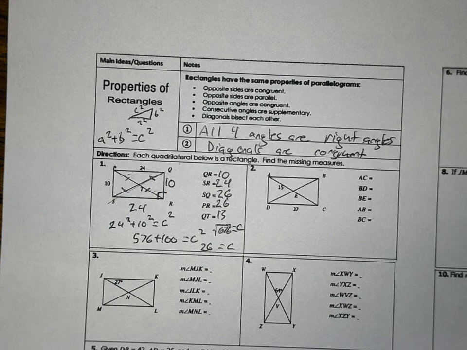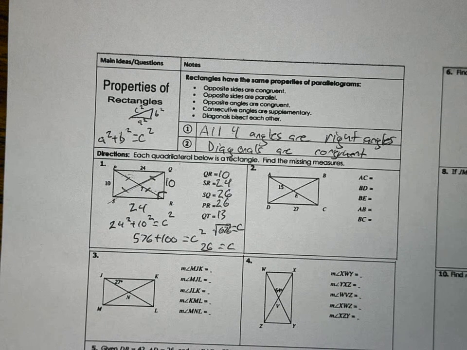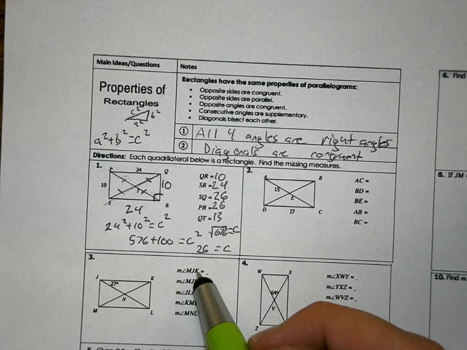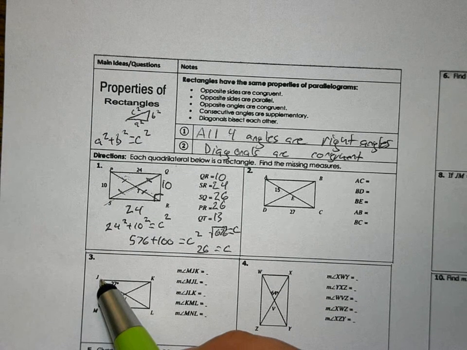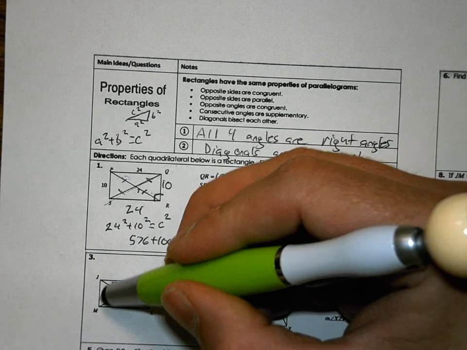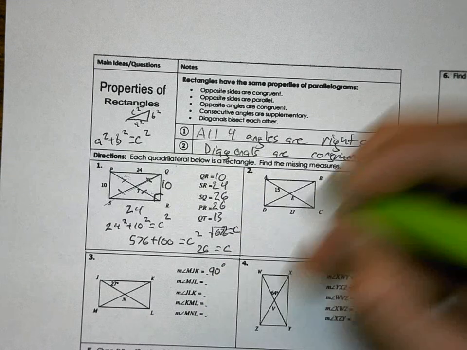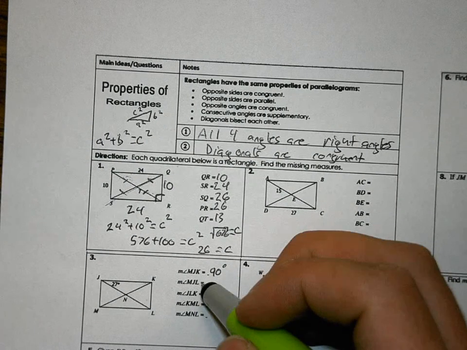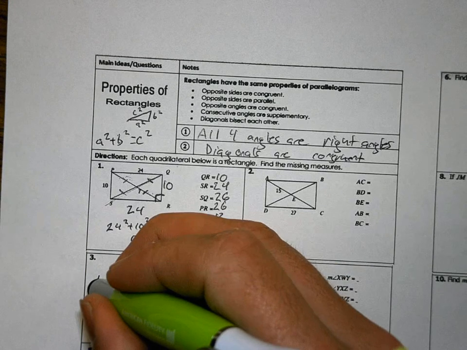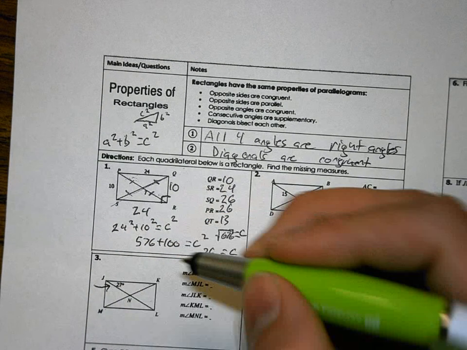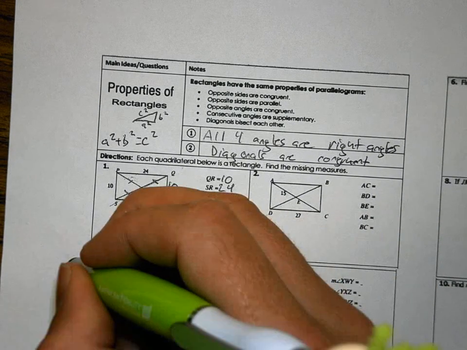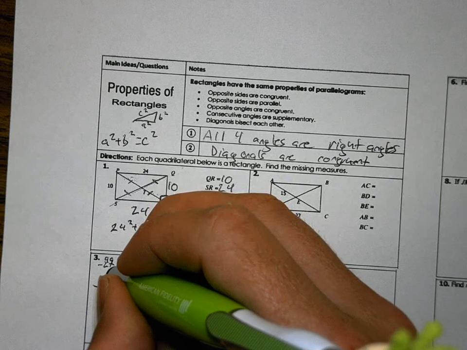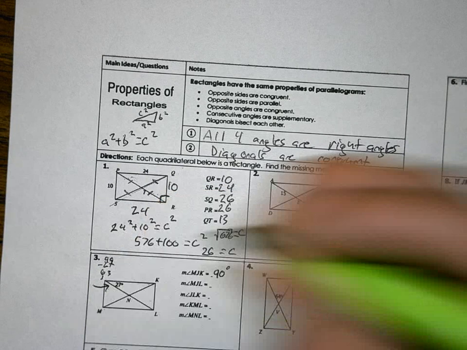Number 3. I'm going to get a different colored pen. Help me mark these up. Okay, MJK. Now, if you've forgotten how to look at these angles, or that's not L, it's J. M, J, K. That's this large angle there, and I know that's 90 degrees because all the corners of the triangle are right angles, which are 90 degrees. MJL means I'm trying to find this angle right here. Well, if this angle is 27, this angle has to make up the difference to 90. So 90 minus 27. It's 63.